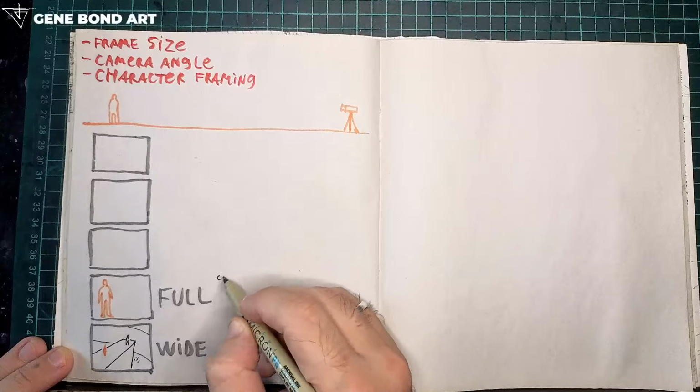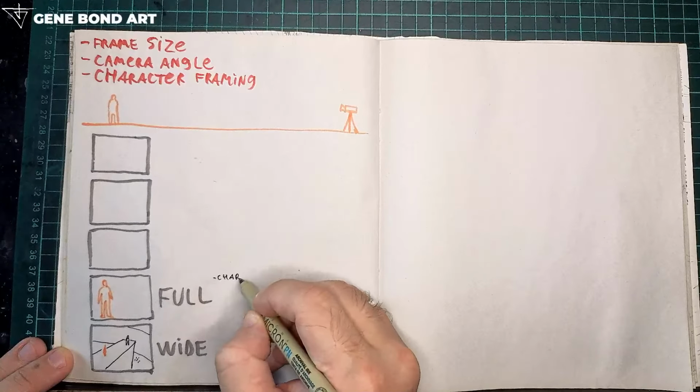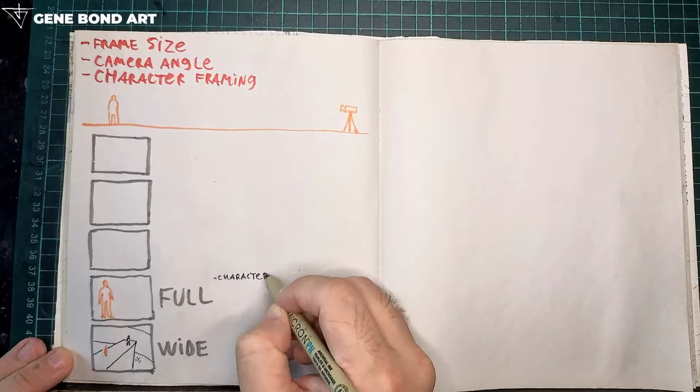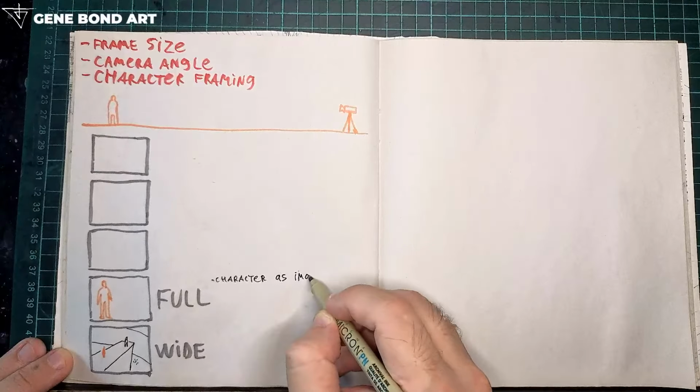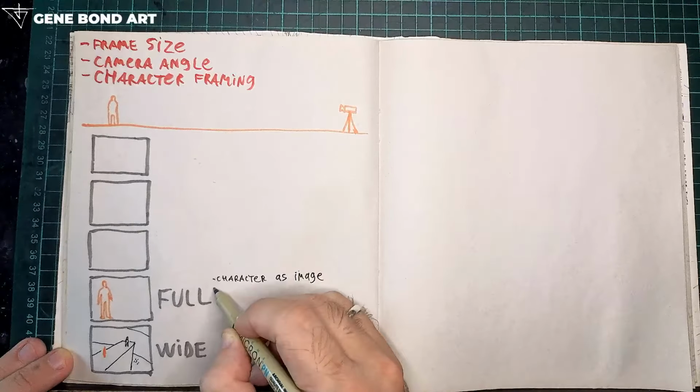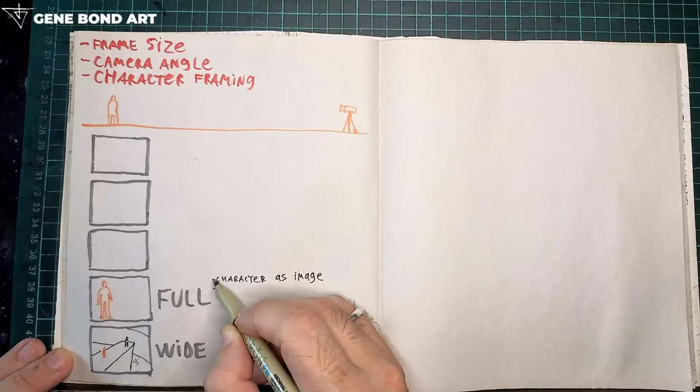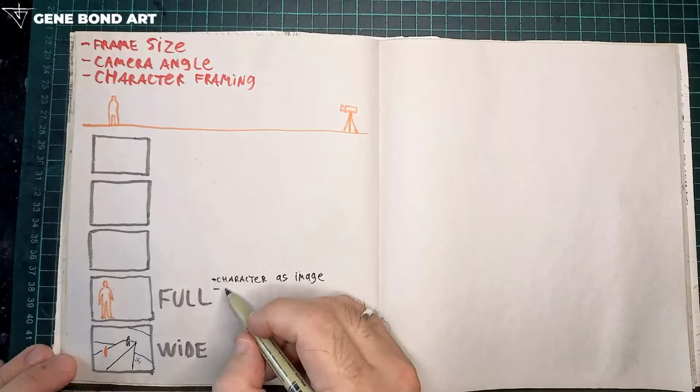Character as image. Maybe just a full body pose.